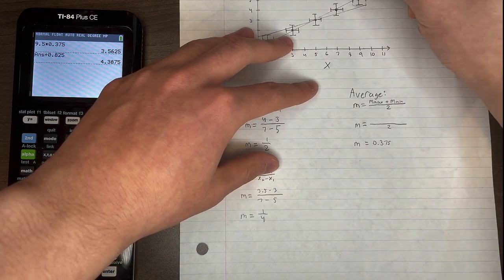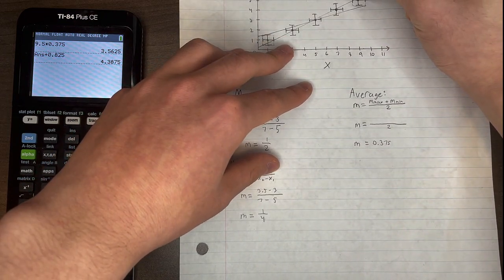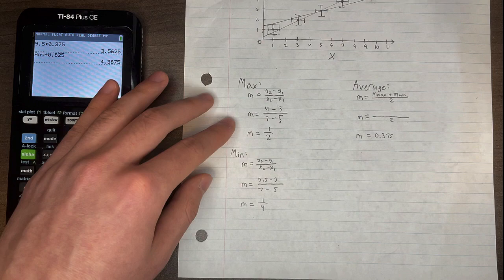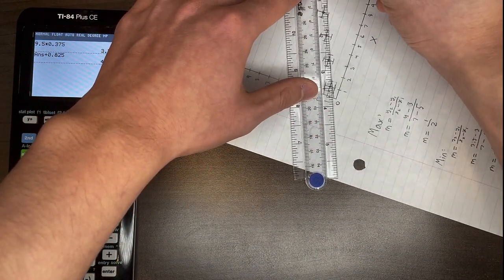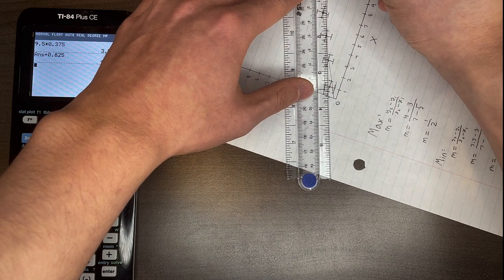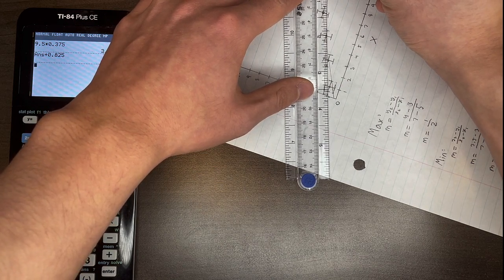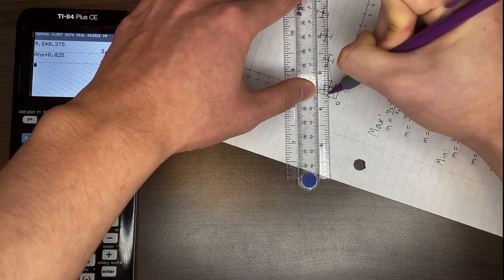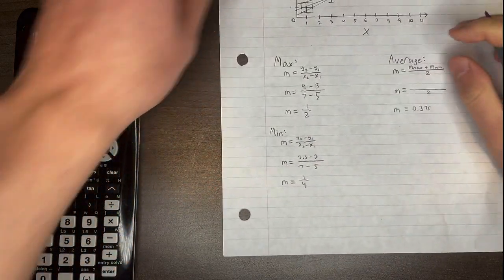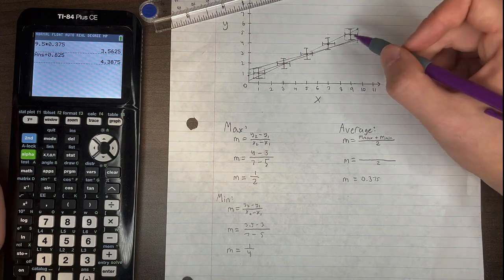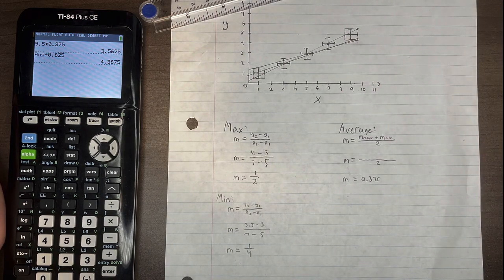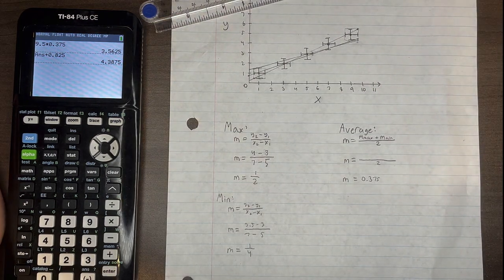So we go to 9.5 and 4.3875, and we can finally connect these 2 points. And that will be our average line of best fit. It's quite difficult to see in this example, but hopefully this still helped.